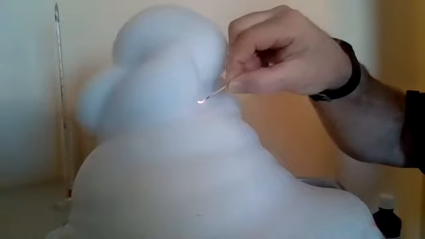I can even blow it out, and sometimes it will come back on. There's so much hydrogen gas here. Watch, it's out, and I'll see if I can get it back on.